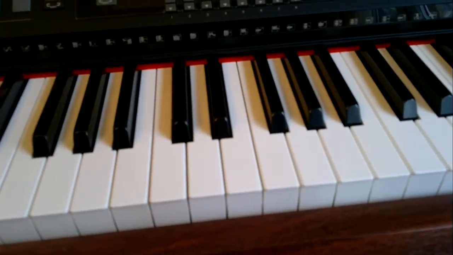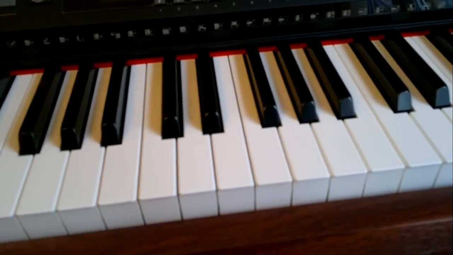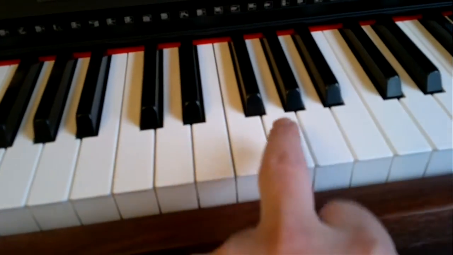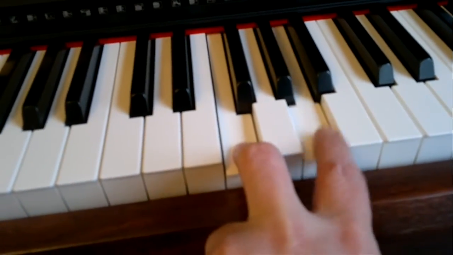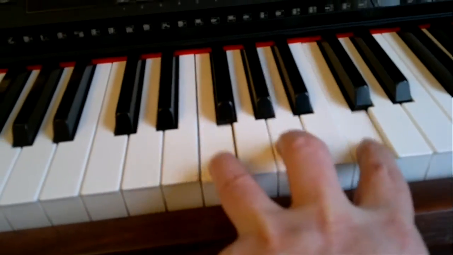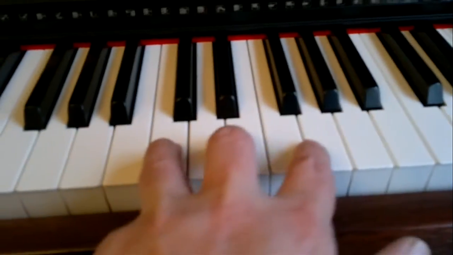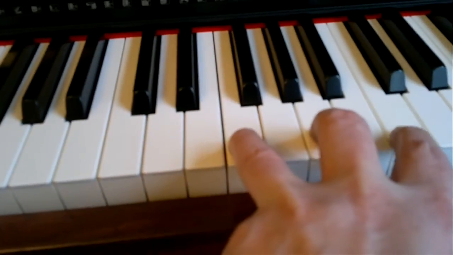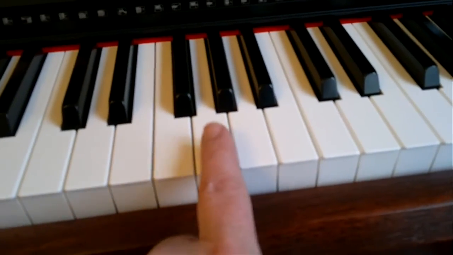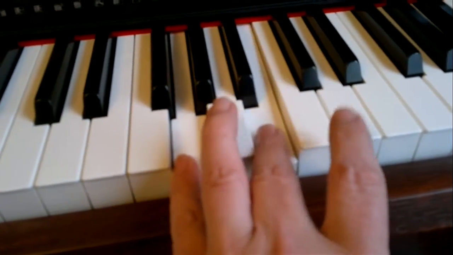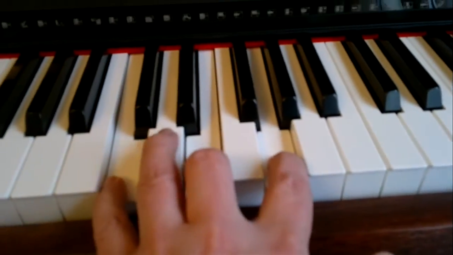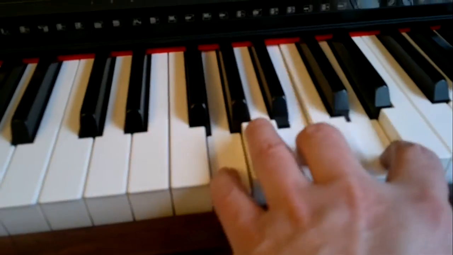And if we use that same principle of the 1, 3, 5, and we start with, we'll call this one here, we'll call this F1, 1, 2, 3, and then 4, 5. So 1, 2, 3, 4, 5. So that's an F chord. So we've got that C chord, we've got an F chord, and let's call this G1. 1, 2, 3, 4, 5. Okay. So we've got C, F, G chord.